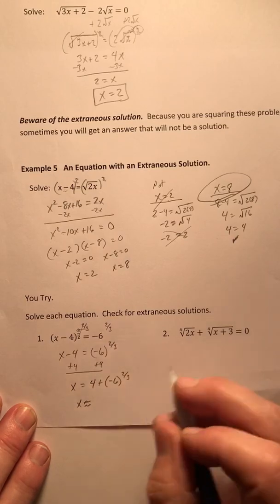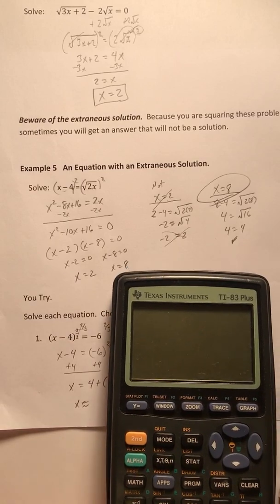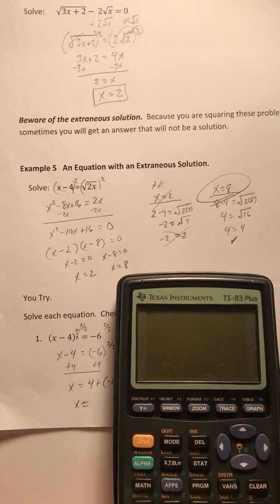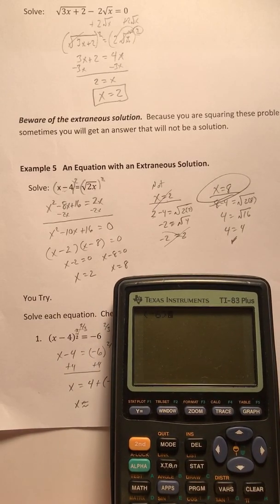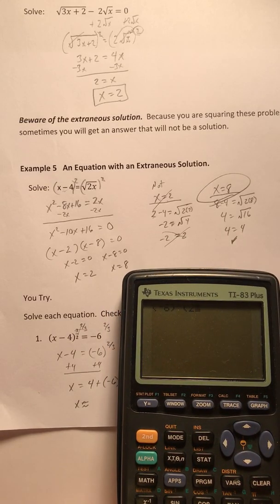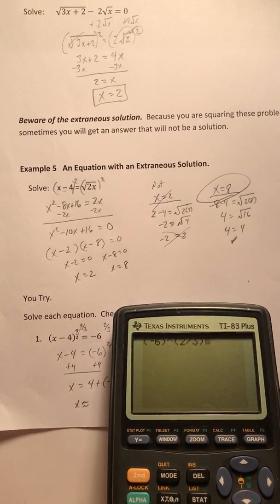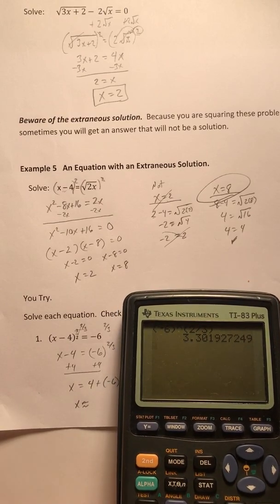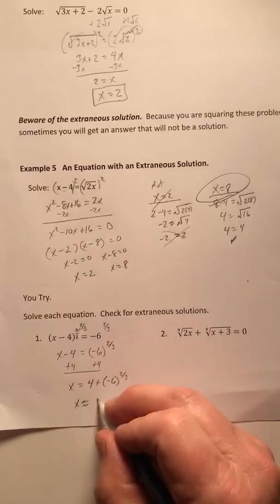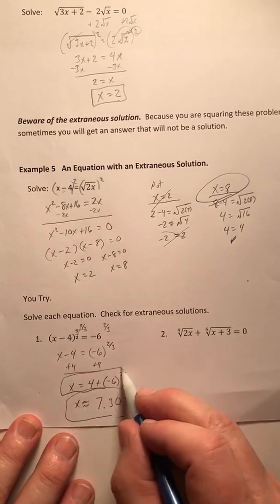And if I want an approximate answer, because that's not a perfect cube, I would do this in the calculator. I would put in the negative 6 in parentheses to the 2/3 power. That's how I put it in there. Negative 6 to the 2/3 power, and then I hit enter, and then I would do plus 4. And that gives me 7.30. So approximately 7.30 would be the answer, or this is the exact answer.